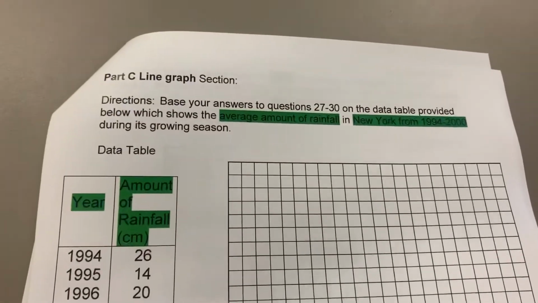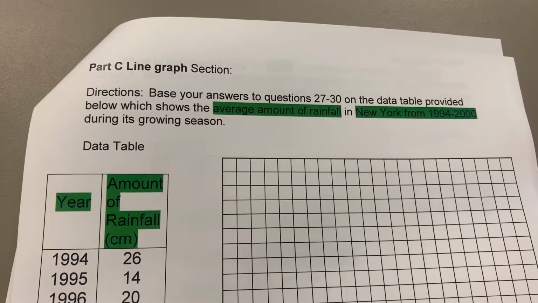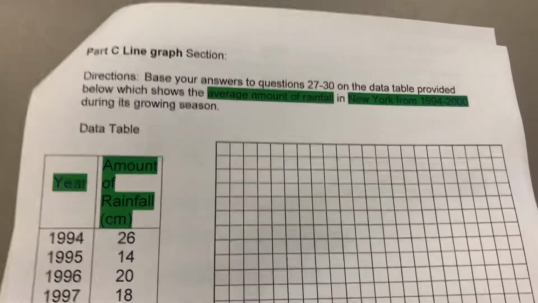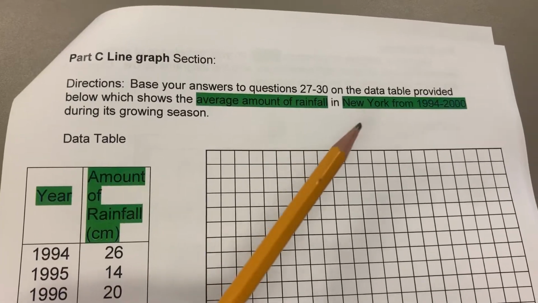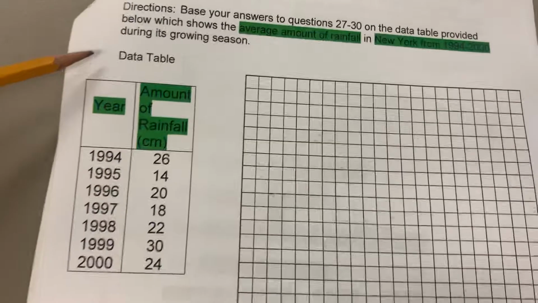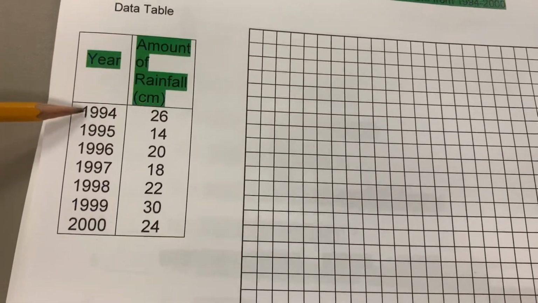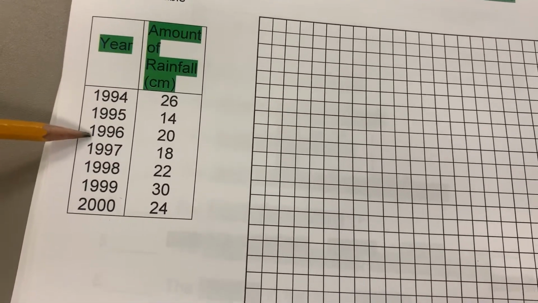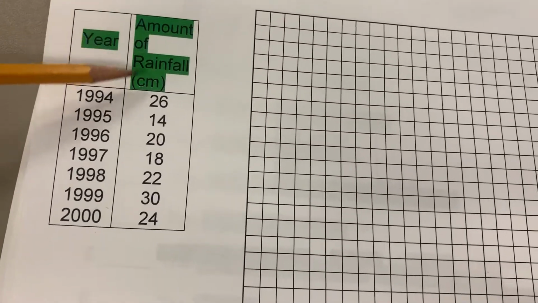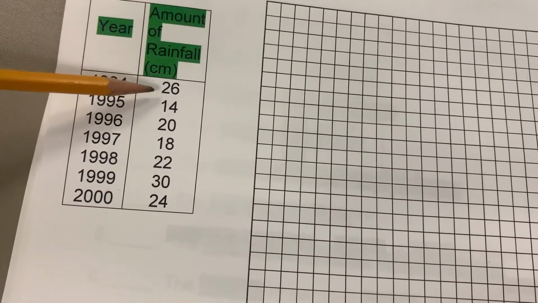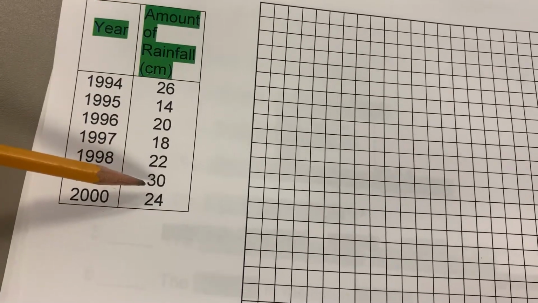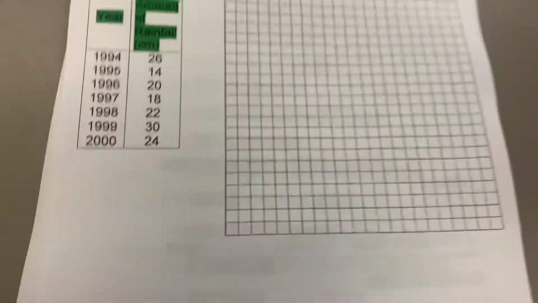Part C. Base your answers to questions 27 through 30 on the data table provided below, which shows the average amount of rainfall in New York from 1994 to 2000 during its growing season. So our data table shows we have years ranging from 1994, 1995, 96, 97, 98, 99 to 2000. The amount of rainfall in centimeters, 26, 14, 20, 18, 22, 20, and 20, or 30 and 24.